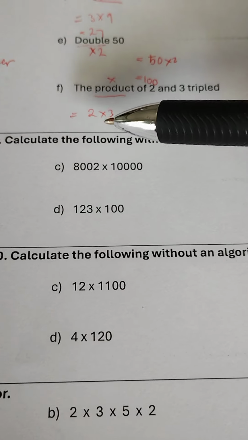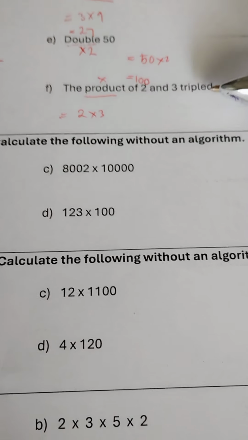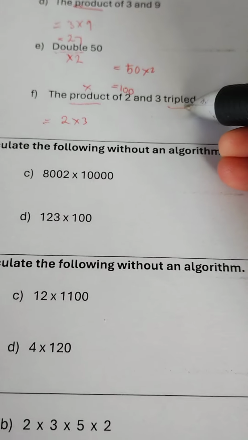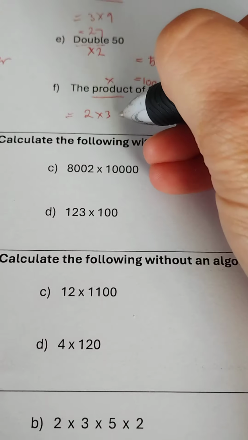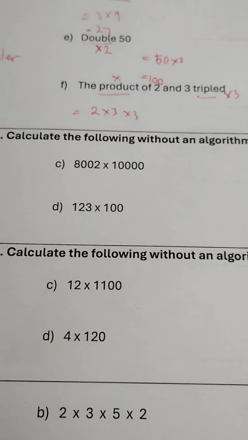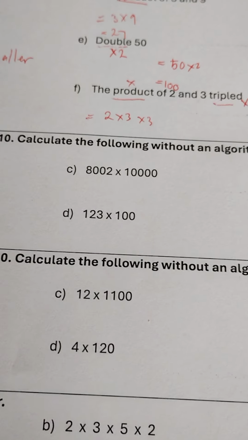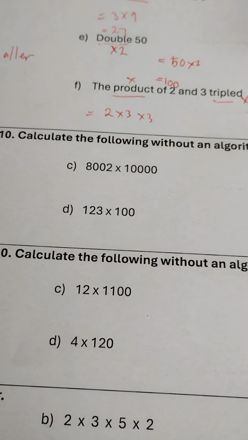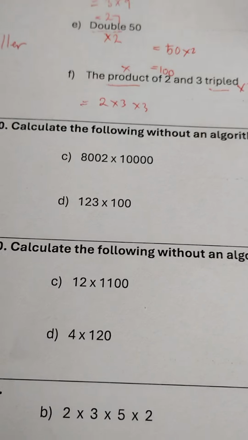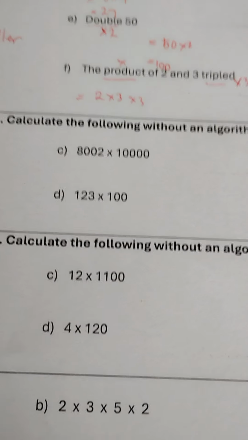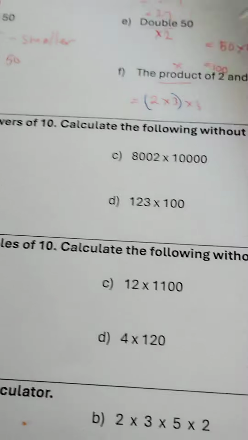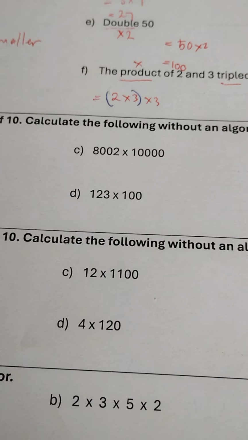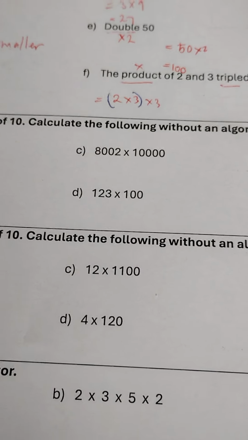But for my expression, I'm going to write it all on one line. And to triple a number, we know we can just times it by 3. So I'm going to write times by 3 in the same number sentence. I don't need brackets for this one because everything's being multiplied. When we learn order of operations, we'll look at more examples. But if you did have brackets around the 2 and 3 to say, I'm going to multiply 2 and 3 first and then triple that, that's correct as well.